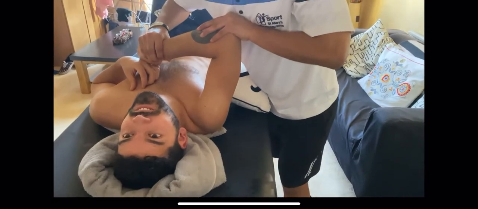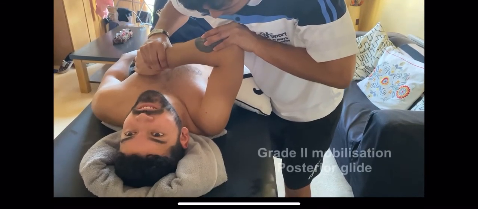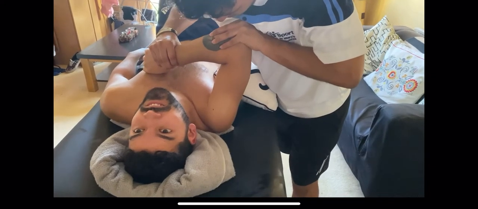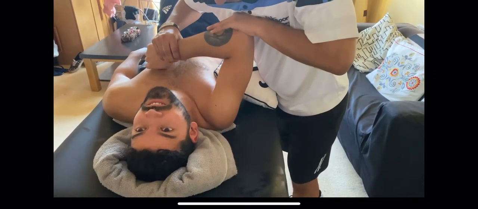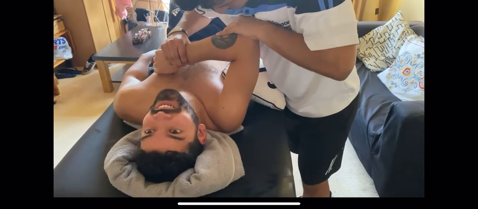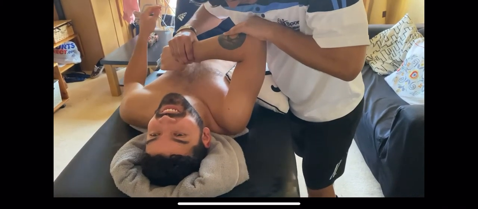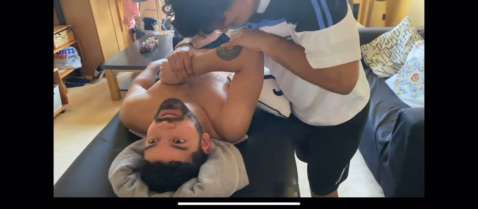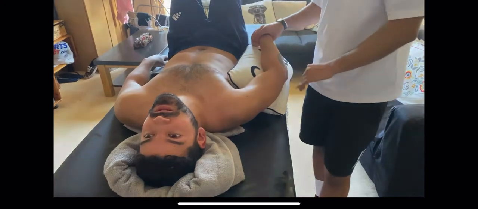Here what I started to do was some mobilizations with my client. I was doing an anterior-posterior mobilization of the glenohumeral joint, in which there have been current studies done by Pecos and Martin, who say that it helps to reduce pain, and that the hands-on feedback will help the client with the pain.